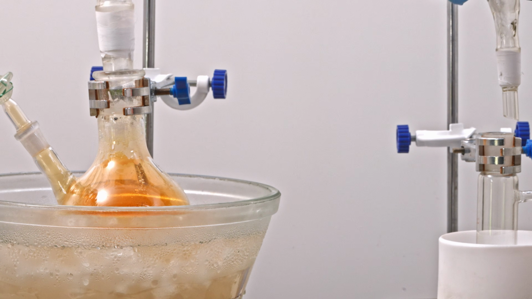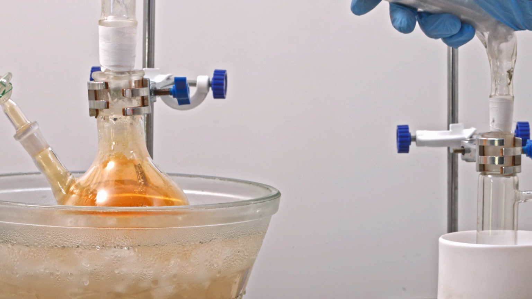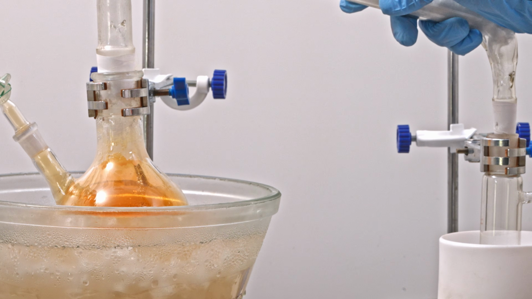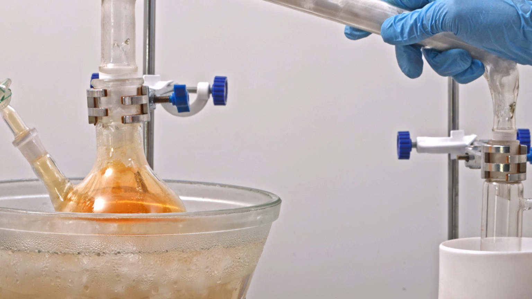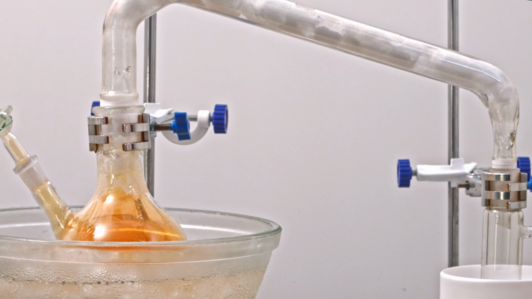After that, I put a bent tube filled with phosphorus pentoxide on the flask. This is actually the most important part of the setup for synthesizing dinitrogen pentoxide.